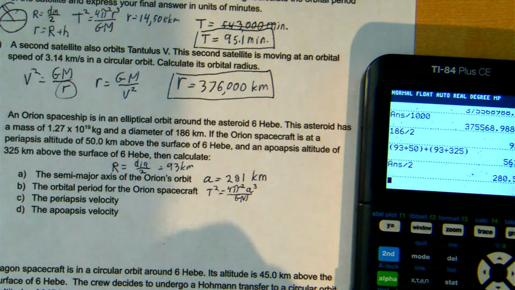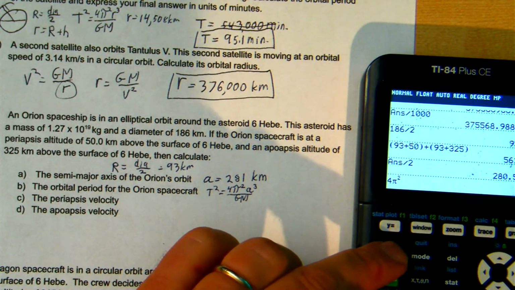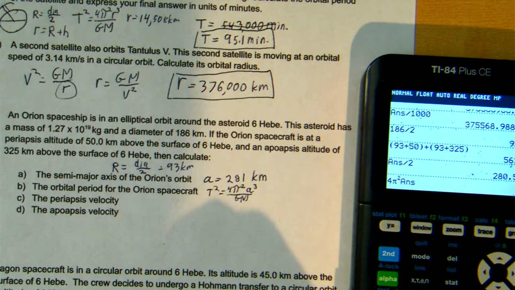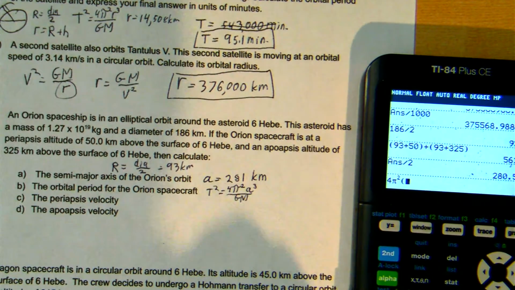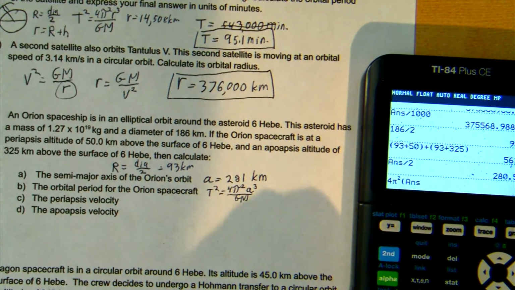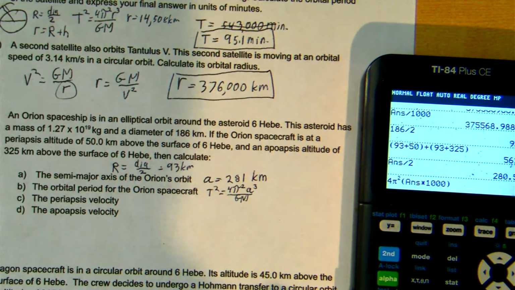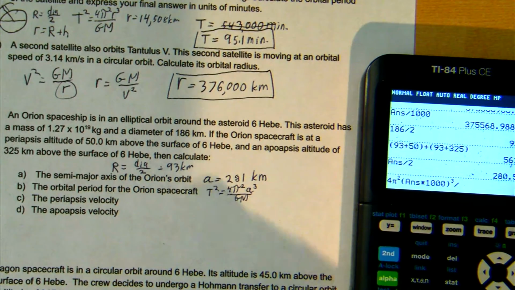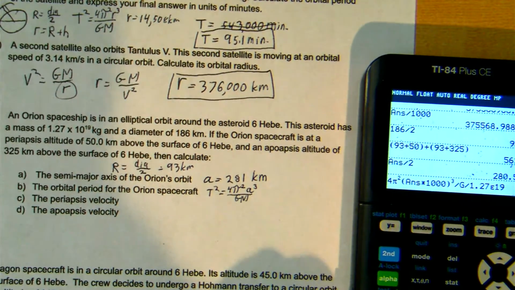So if I go 4 pi squared, close parentheses, answer times 1,000 to convert it to meters first, then cube it, then divide it by G, then divide it by the mass of 1.27 times 10 to the 19th power.